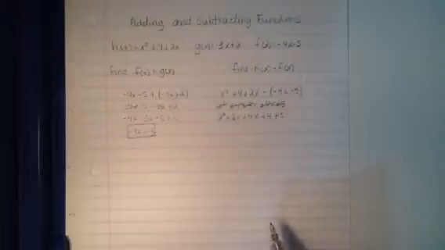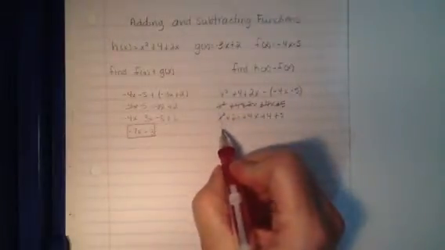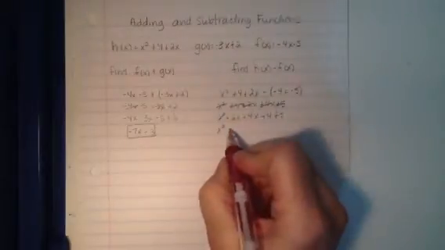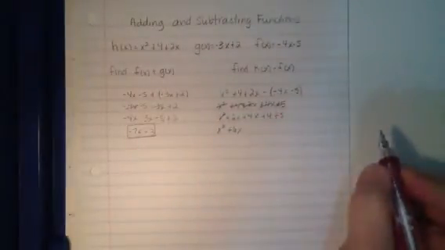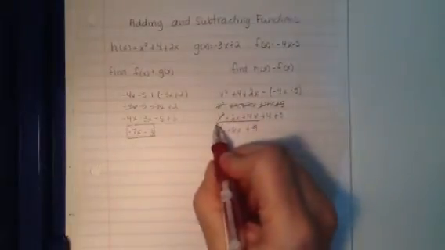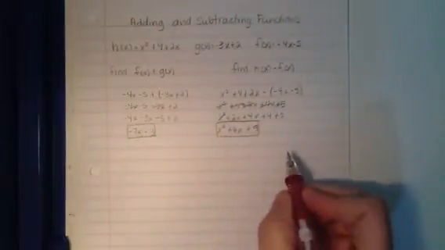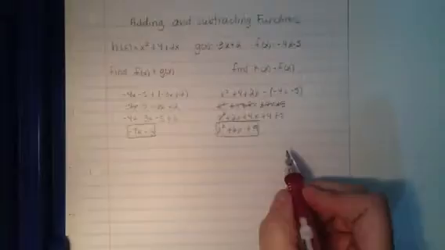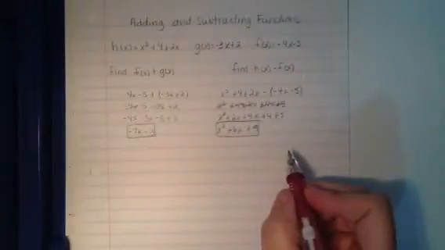Now I'm going to combine my like terms. Well, I don't have anything combined with the x squared, so I get x squared. If I have 2x's and I have 4x's, I have 6x's. And then if I have 4 plus 5, I have plus 9. And this one is h of x minus f of x. Now one more thing that we need to do is we need to evaluate them at given numbers.